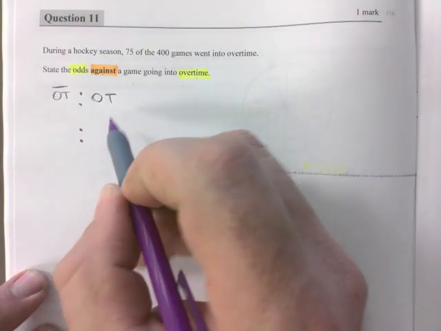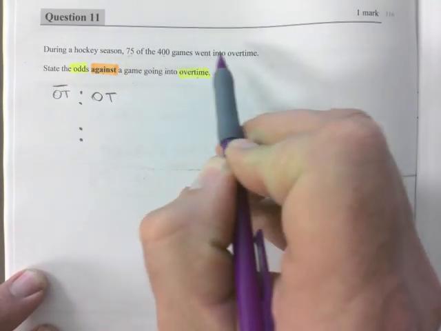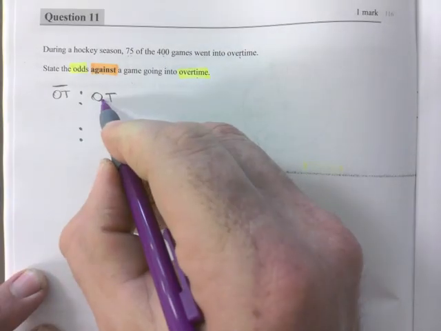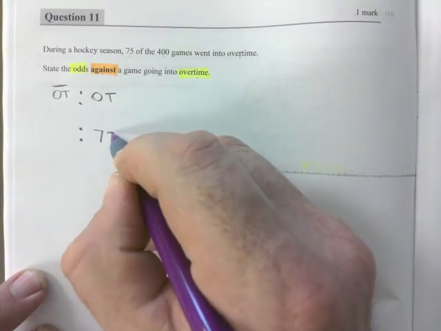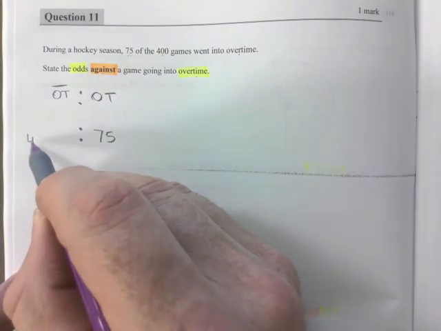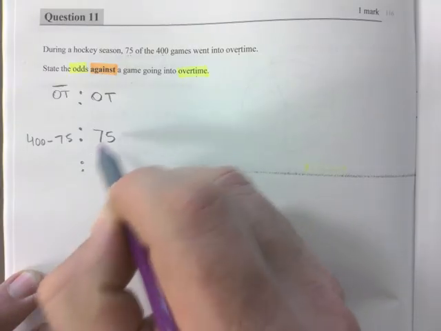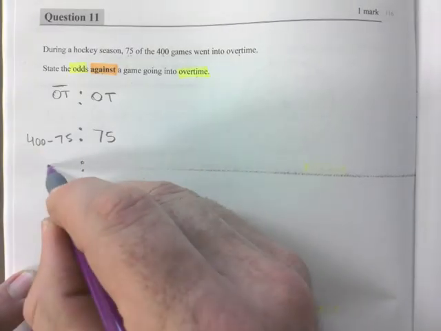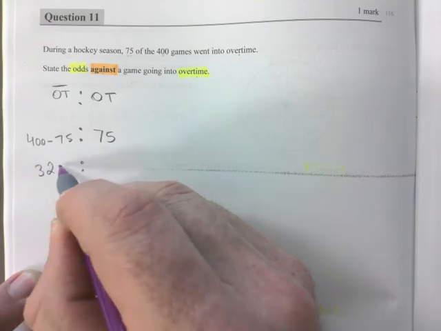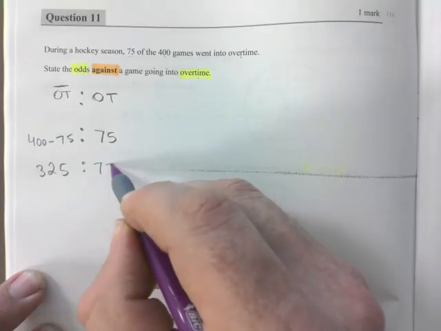So what are we going to do with the 75? 75 out of 400 went into overtime, so 75 goes there. And what goes over here? 325, yes, which is, you take the 75 away from your total, which means there are 325 games that didn't go into overtime, and 75 that did.